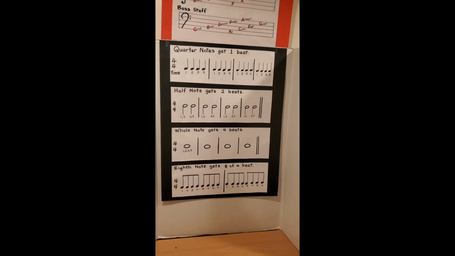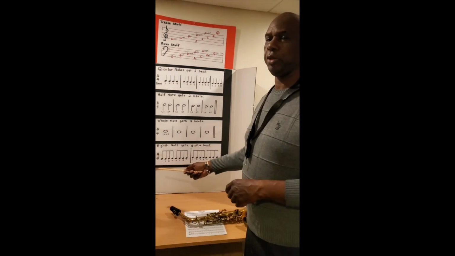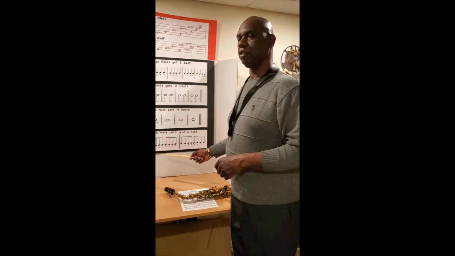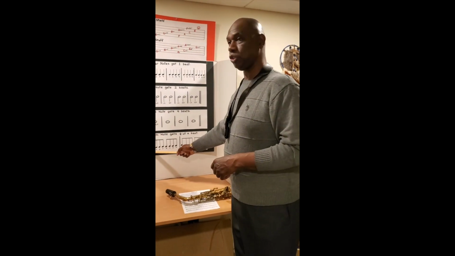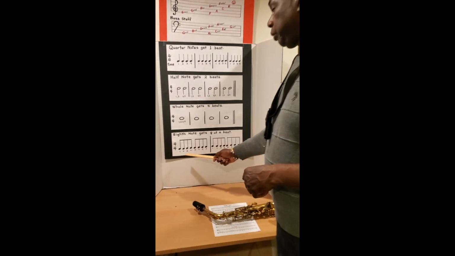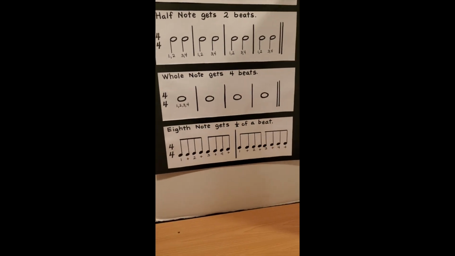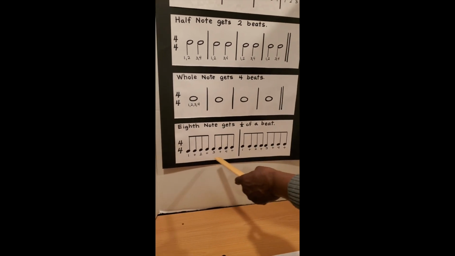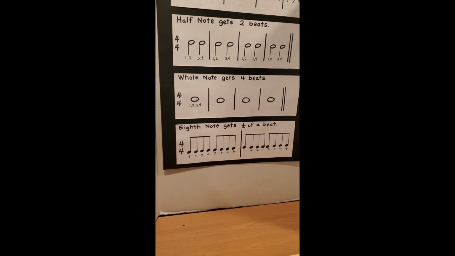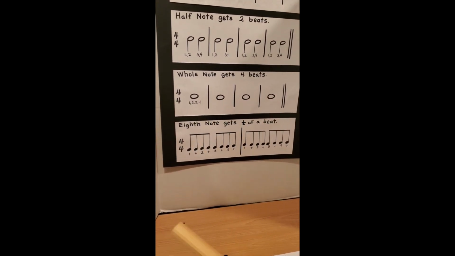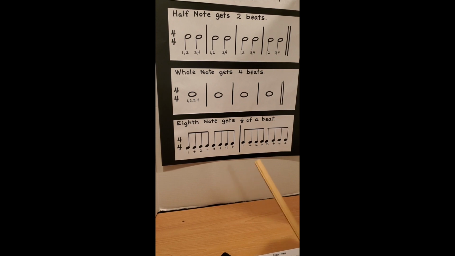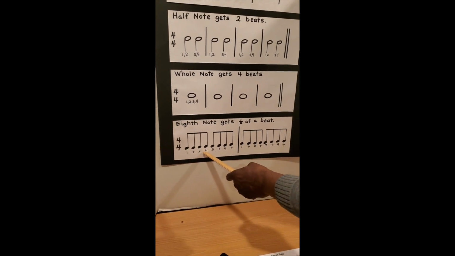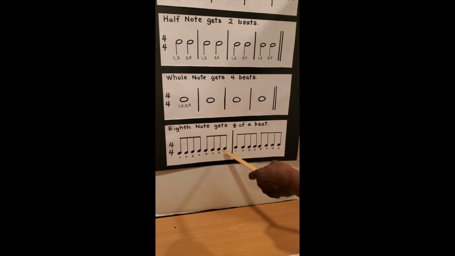And moving on, we're going to talk about eighth notes. Eighth notes are divided into groups of 4, which we are now going to only have 2 bars because it requires 16 of these. So we're going to divide them into 8 counts. An eighth count equals a half of a beat. So it's 1 and 2 and 3 and 4 and.